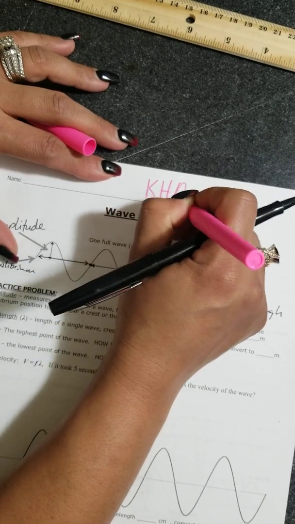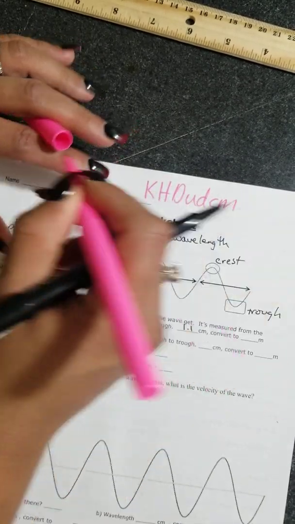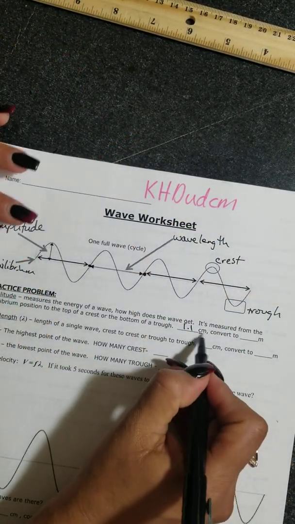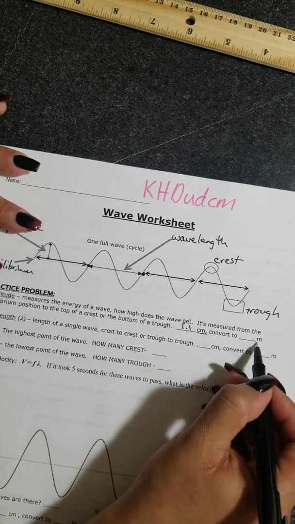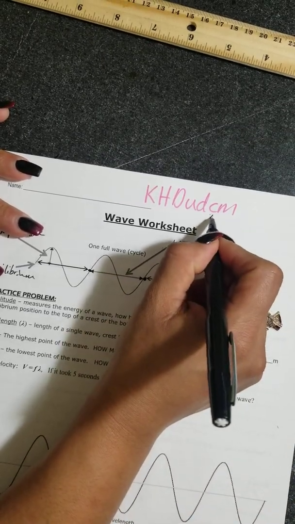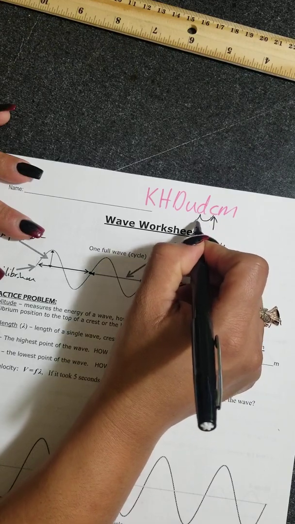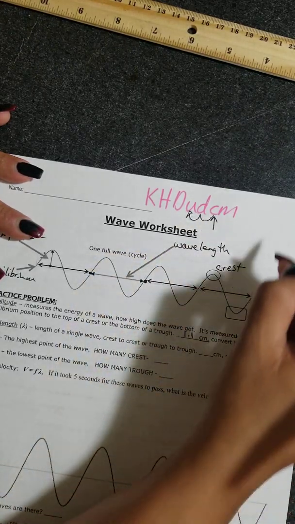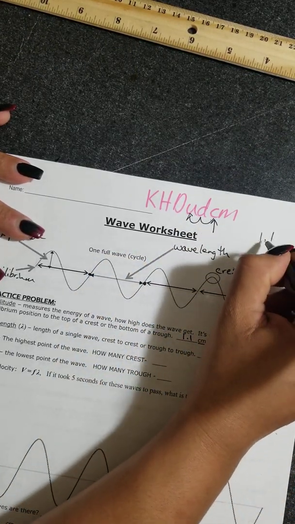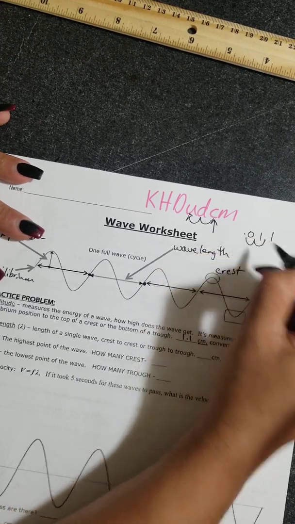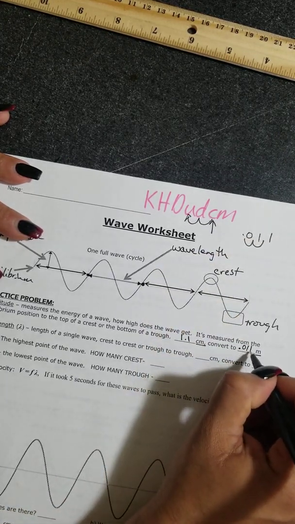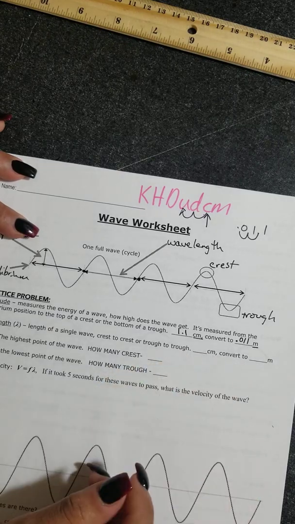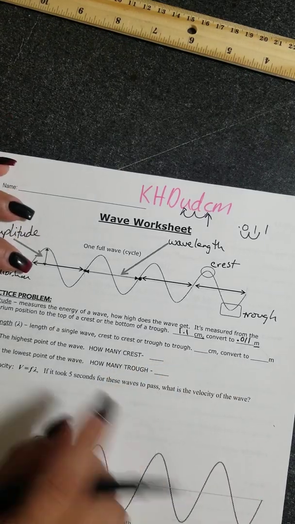King Henry drinks utterly delicious chocolate milk. I'm starting off at the centimeters and I'm going to convert to meters, which is the base unit. So here's where I'm starting off at. I'm going to move it 2 places to the left. So it was 1.1. Let's move the decimal 2 places. My new number is 0.011 meters. That's my answer.